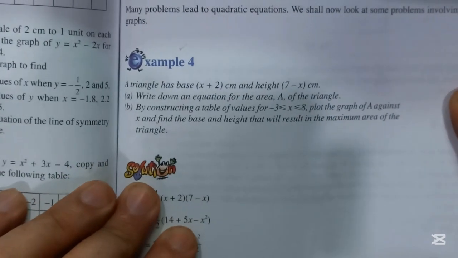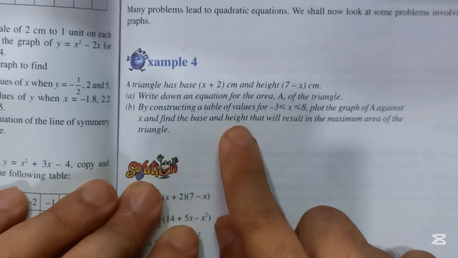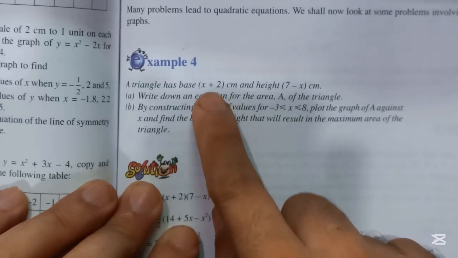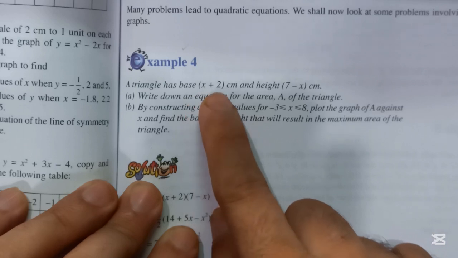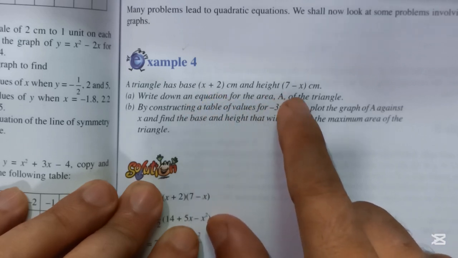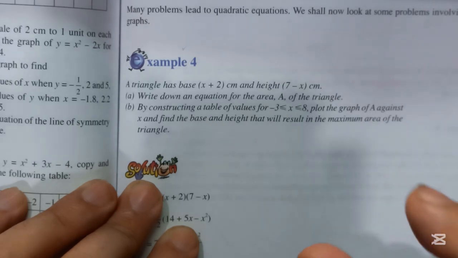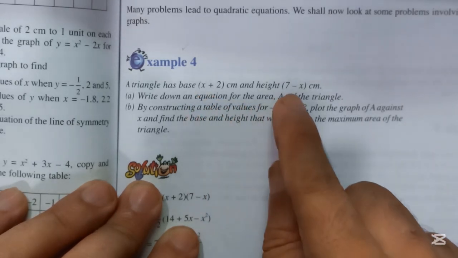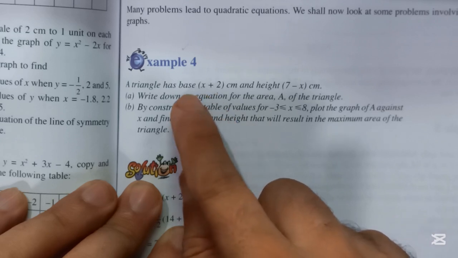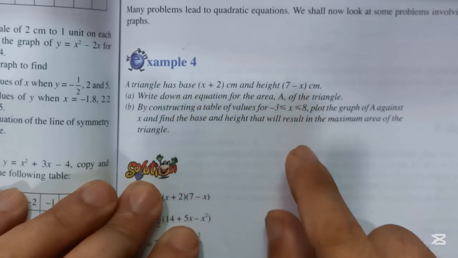So the thing that is required is to find the base and height. Actually, this is the base and this is the height. 2x plus 2 is the base and 7 minus x is the height. The x value which we have obtained from the graph will be put here and here. So x plus 2 will give us the base and 7 minus x will give us the height.